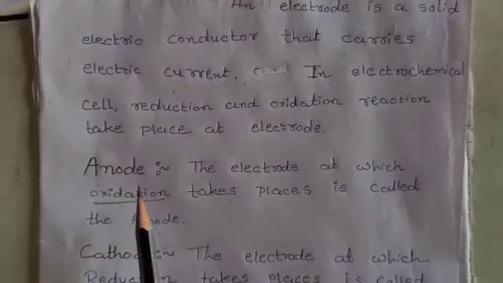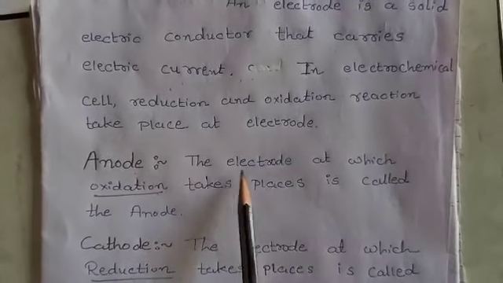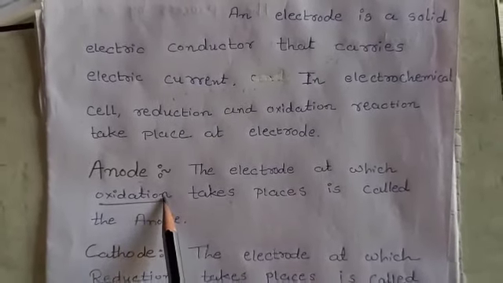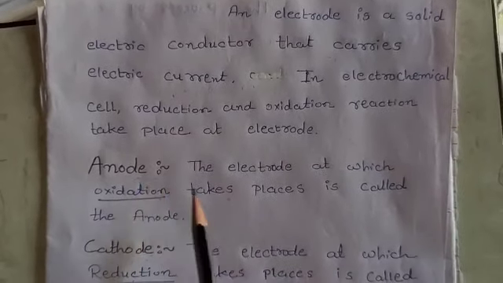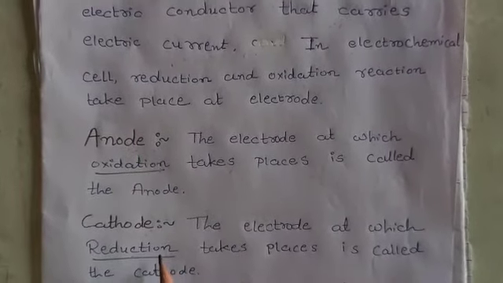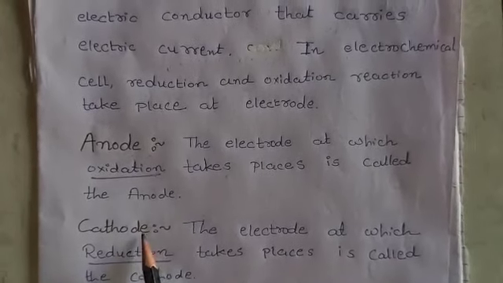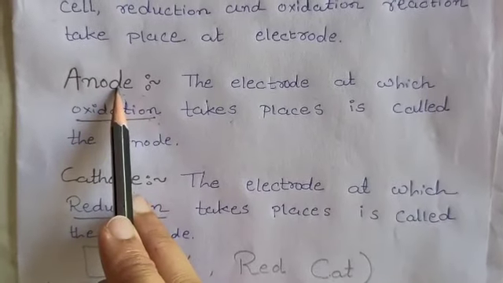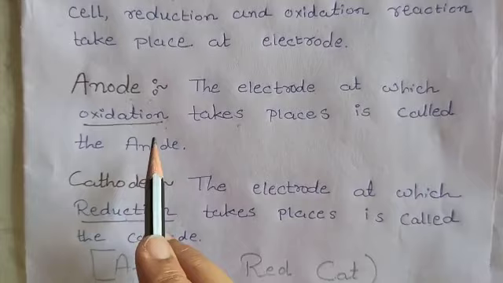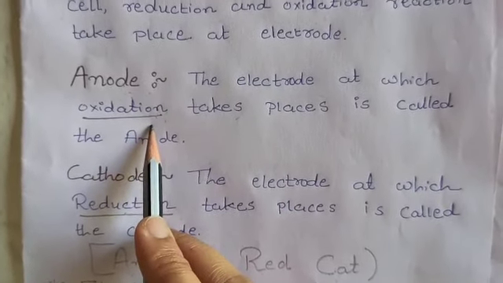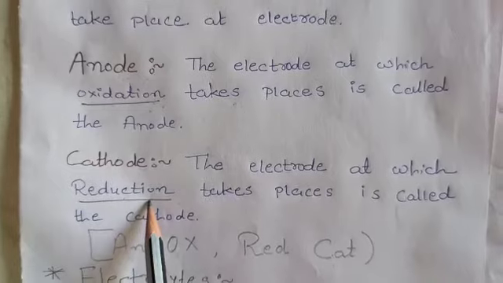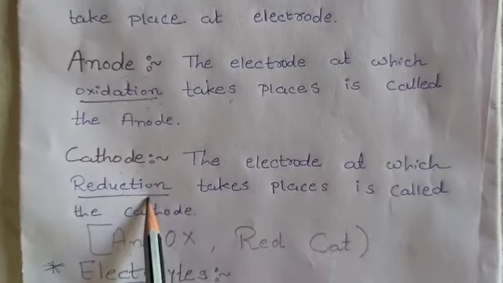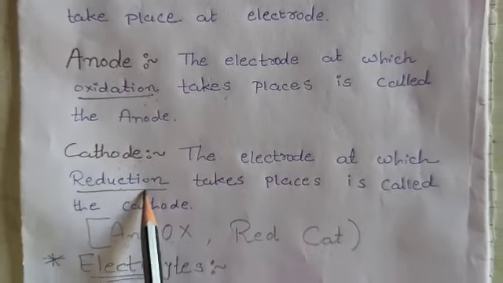Electrodes are of two types, first anode and second cathode. The electrode on which an oxidation reaction takes place is known as the anode, and the electrode on which a reduction reaction takes place is known as the cathode, right? Here the oxidation reaction occurs at the anode, and oxidation means losing or donating of electrons, right? Whereas the reduction reaction occurs at the cathode, and reduction means accepting or gaining of electrons.